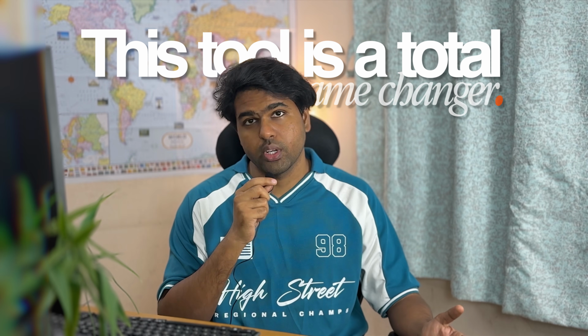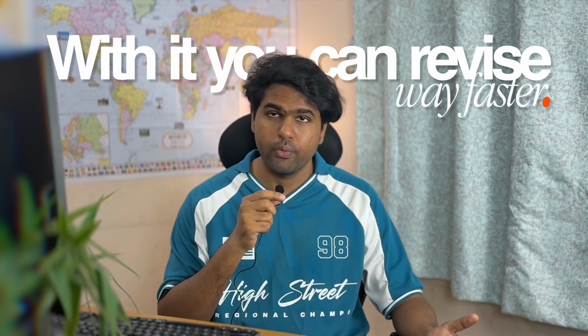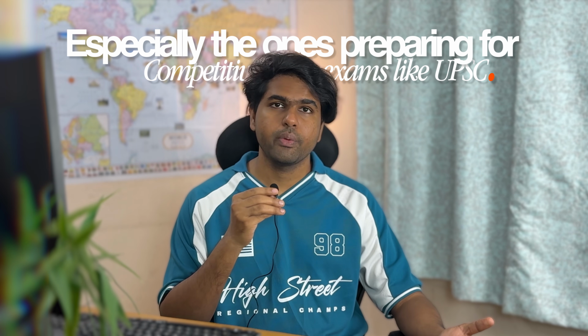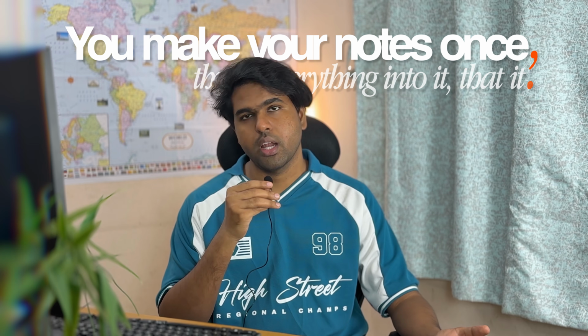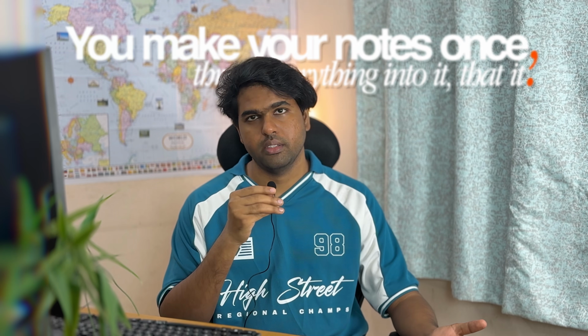This tool is a total game changer. With it, you can revise way faster and actually stay organized, especially if you're preparing for competitive exams like UPSC. The best part: you make your notes once and throw everything into it. That's it. Revision becomes effortless.